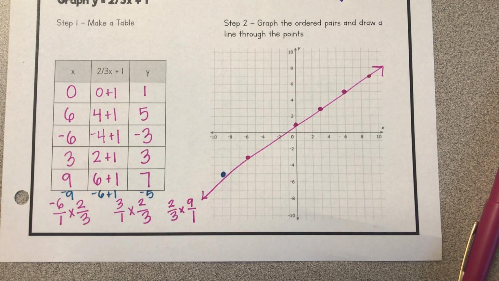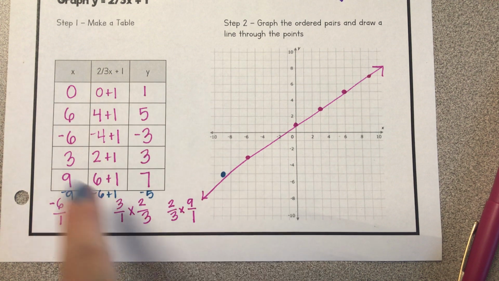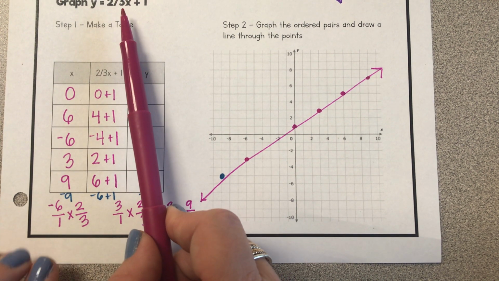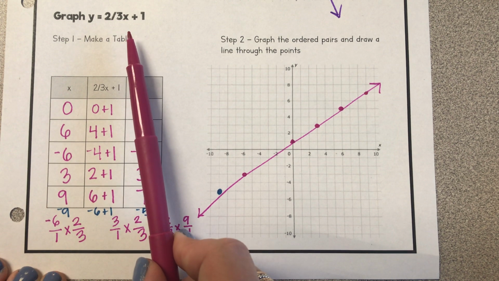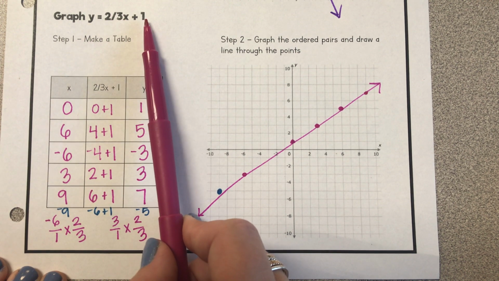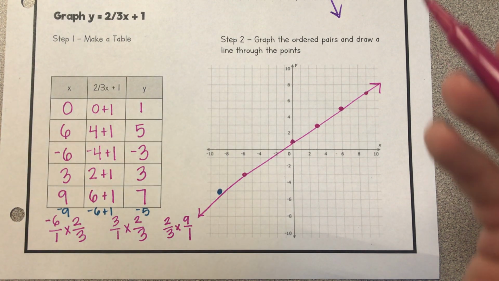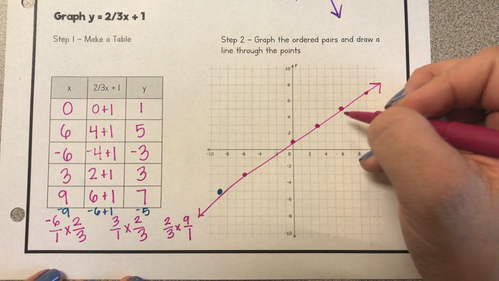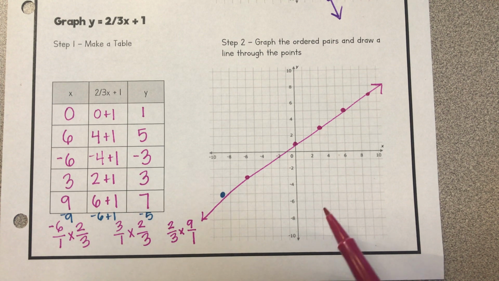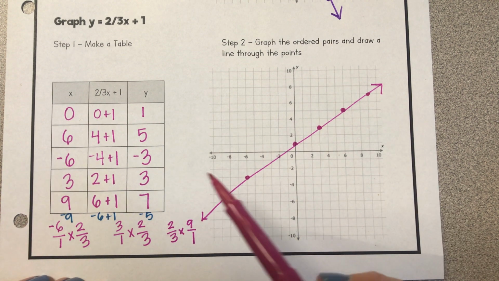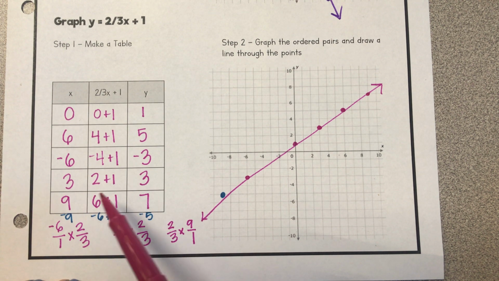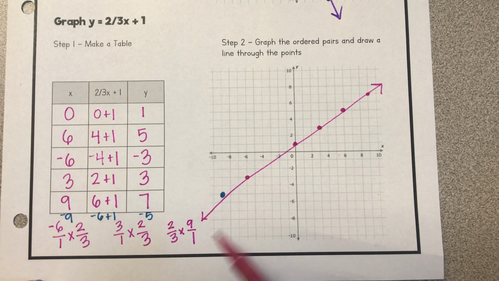So it doesn't matter what x values you pick, but pick values that are easy to use in your tables, right? If I had picked 5, I would have had 2/3 of 5, which would have been 10 over 3. So 3.3 repeating plus 1 is 4.3 repeating. So I would have had 5 and then 4.3 repeating. It just is going to be harder to do, right? Those points are still solutions, but if I can pick convenient x values, that's going to help when I'm doing the math to find the y's.